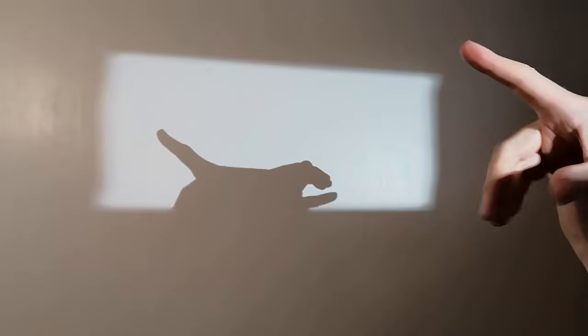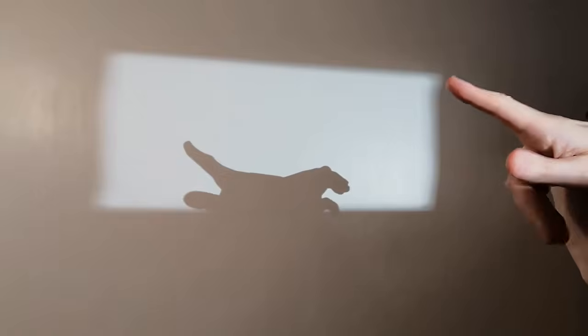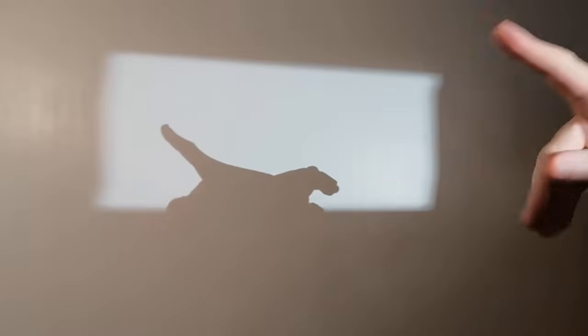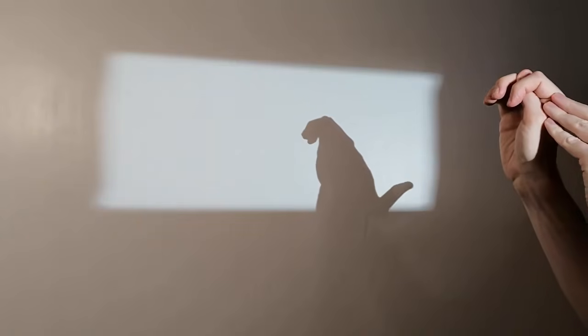So let's imagine the tiger is running. Try it really slowly at first. Yeah, and keep those fingers at the back together. Keep the tail straight if you can, and also keep the face kind of static. Then you want to just do a little bit of forward and backward to suggest that run, and then the tiger sits down for a rest.